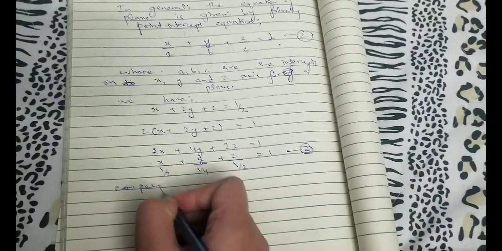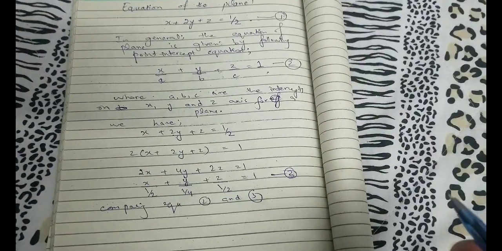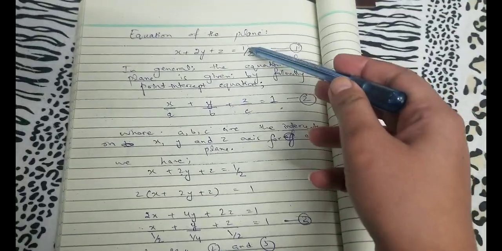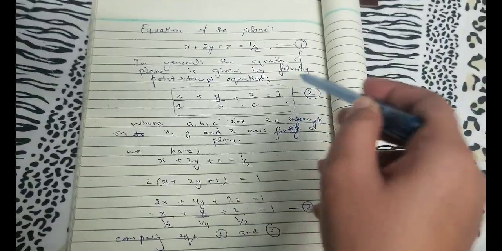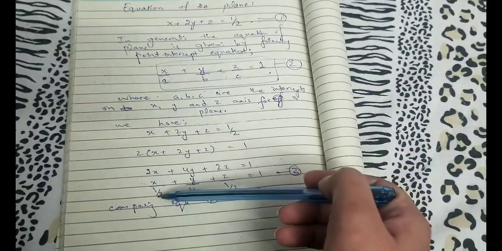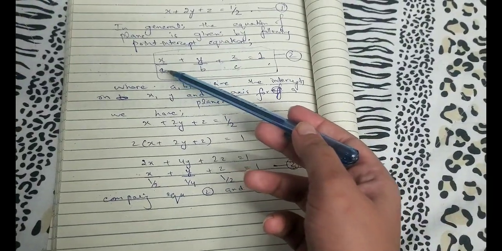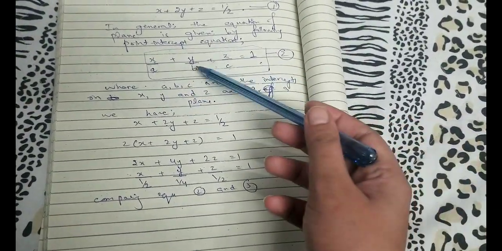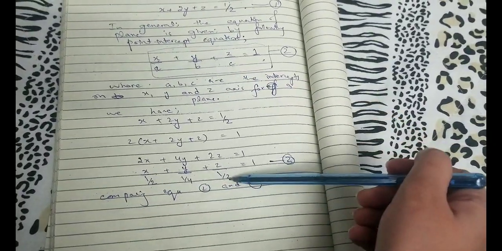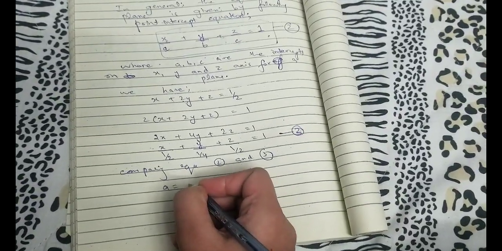Comparing equations 2 and 3, you can clearly see that we have successfully written this equation in this form, x over a quantity which will be a. Here a equals 1/2 will be the x-intercept, b equals 1/4 will be the y-intercept, and c equals 1/2 will be the z-intercept. After comparison we can clearly see the intercepts.